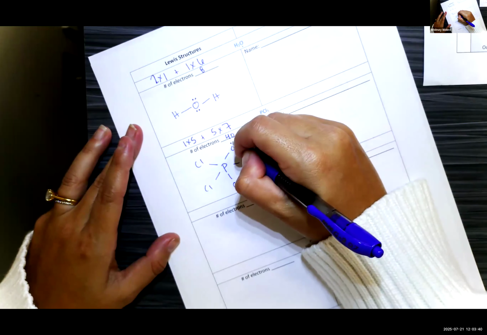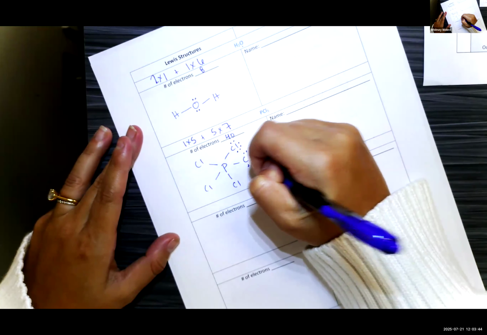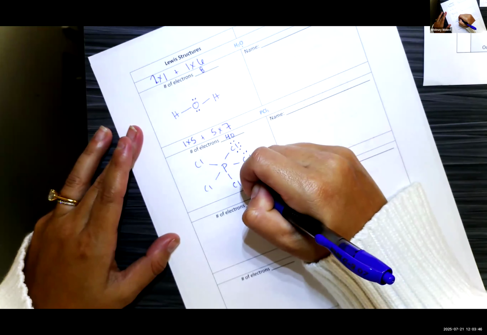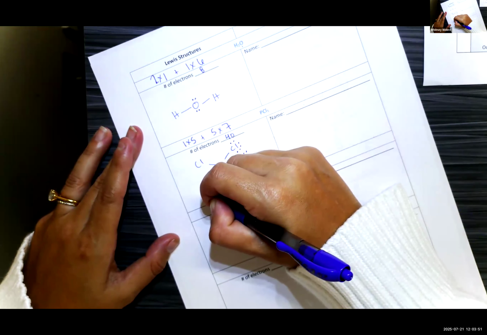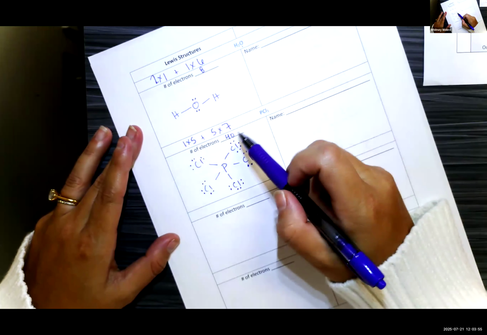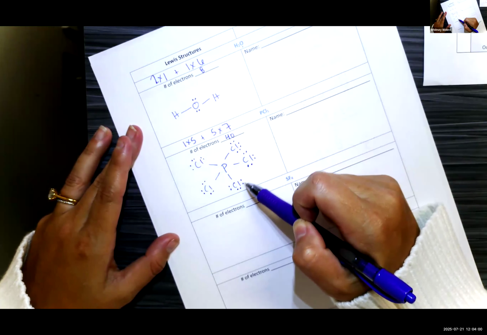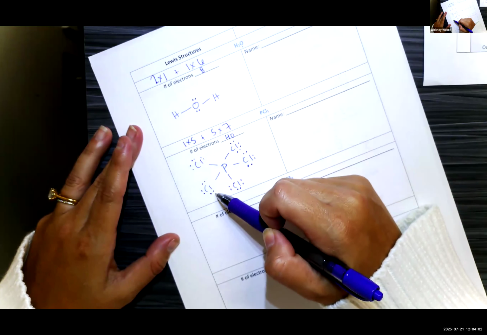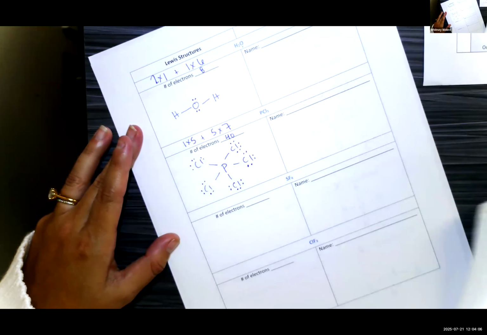And then we'll just put those lone pairs. 2, 4, 6, 8, 10, 12, 14, 16, 18, 20, 22, 24, 26, 28, 30, 32, 34, 36, 38, 40. So we are done, and that would be the Lewis dot structure for PCl5.